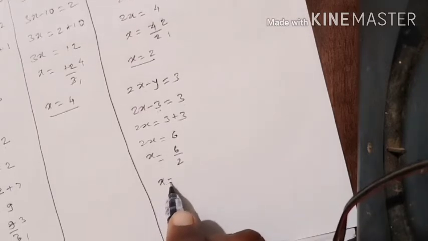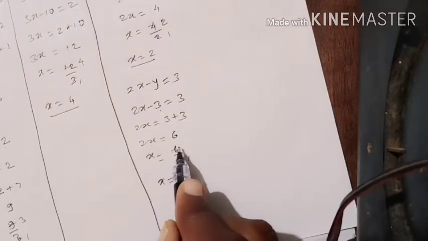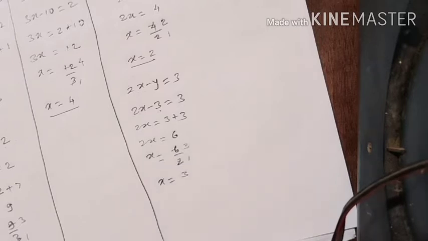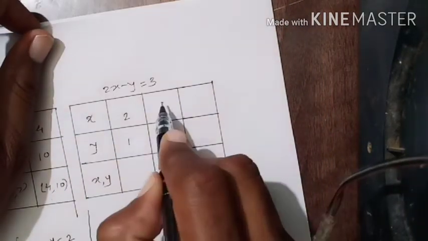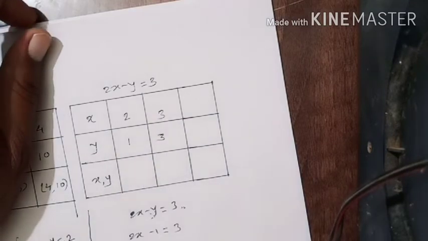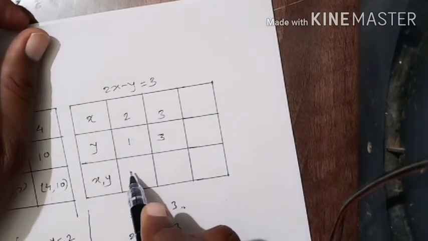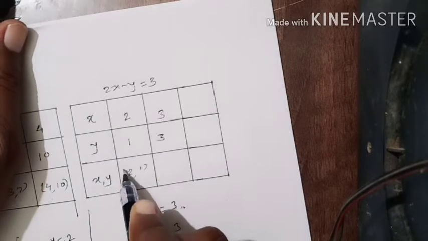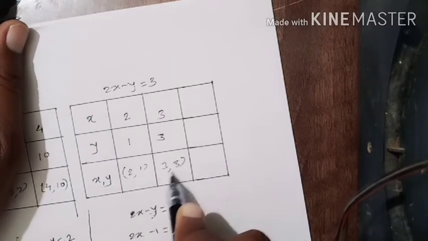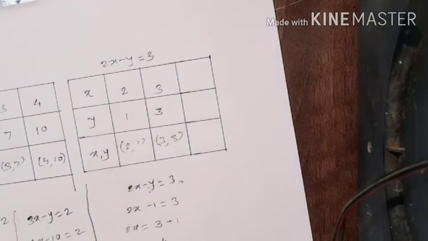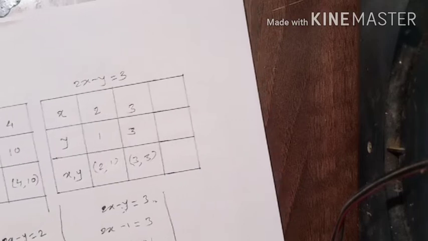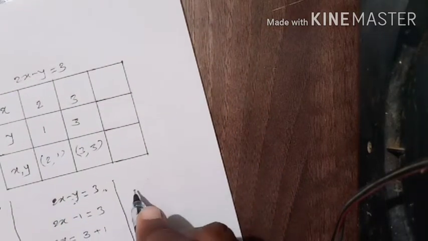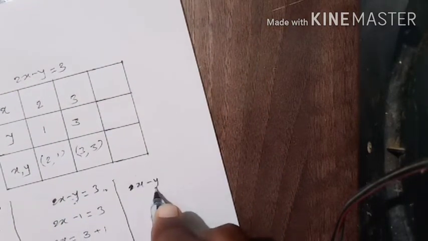Now, x is equal to 3, since 2 ones are 2, 2 threes are 6. Here, 3 is the value of x, and we have to substitute it in the box. That is, x is equal to 3. And the coordinates will be 2, 1 and 3, 3. These are the coordinates. Now, boys, we will put values for the third column, and the equation is 2x minus y is equal to 3.